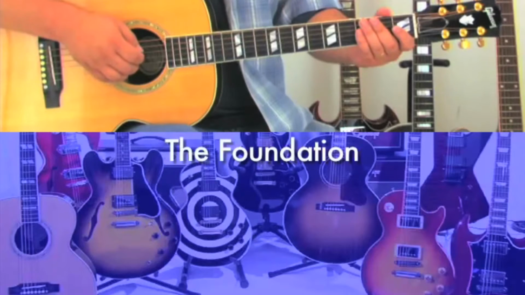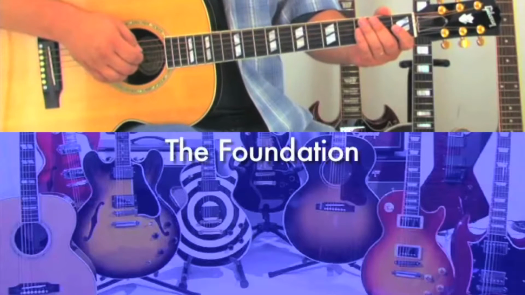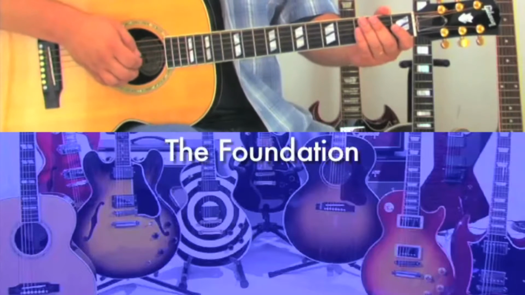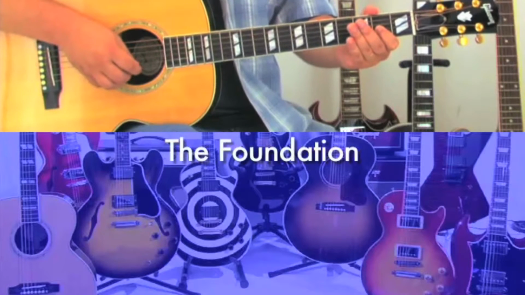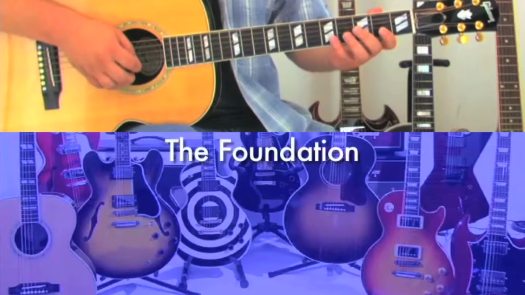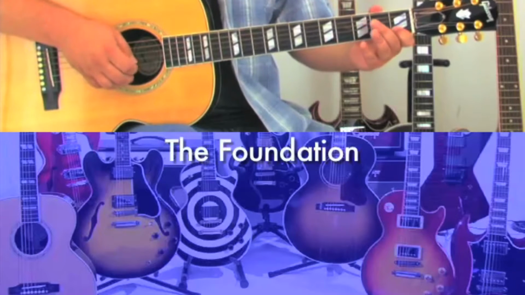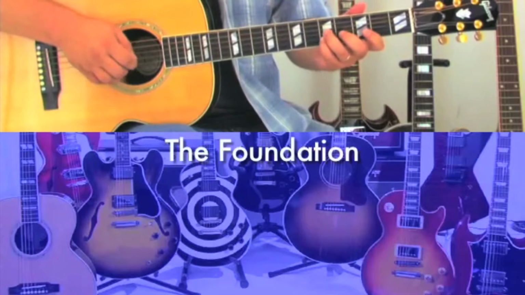Scales are the foundation of music. When we sing a song, the notes come from a scale. Add another singer, and he or she will sing notes using the same scale. This is called harmony.